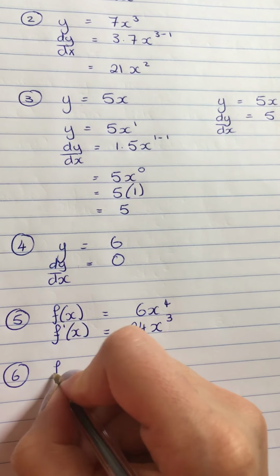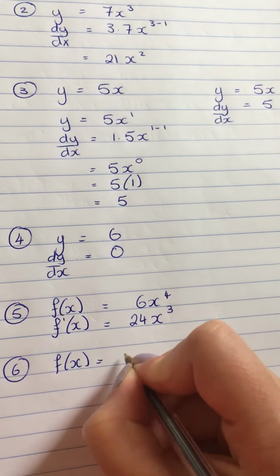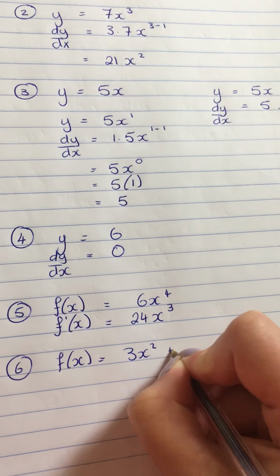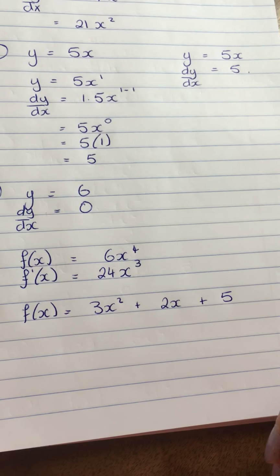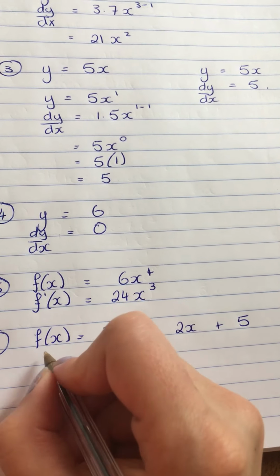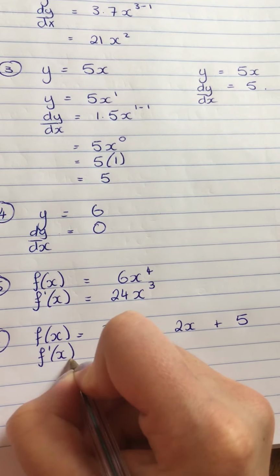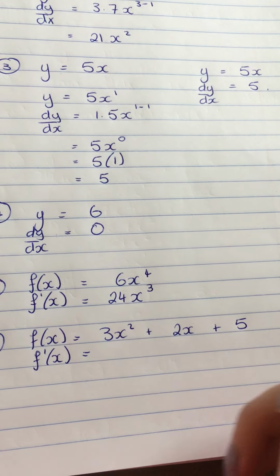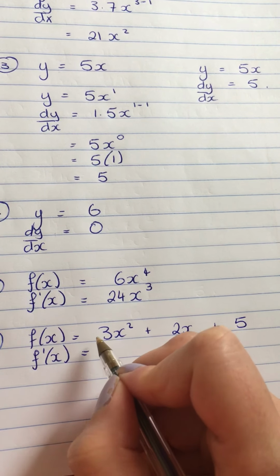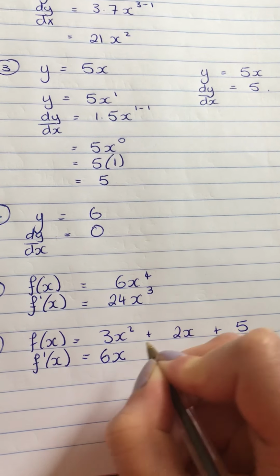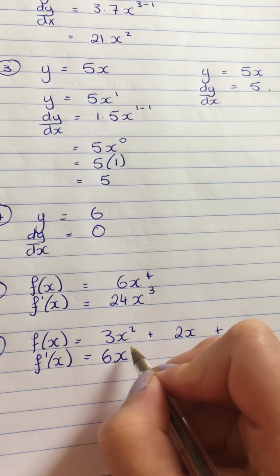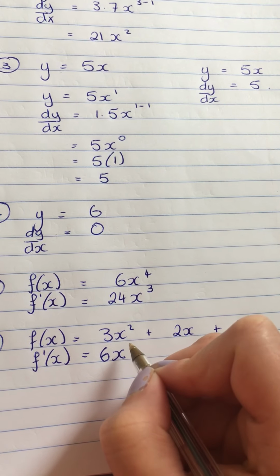We have f of x is equal to 3x squared plus 2x plus 5. So f of x becomes f prime of x. Bring the 2 to the front, so that's 2 times 3 is 6x, and then 2 minus 1 is 1, so I don't really write in the power of 1 at all.